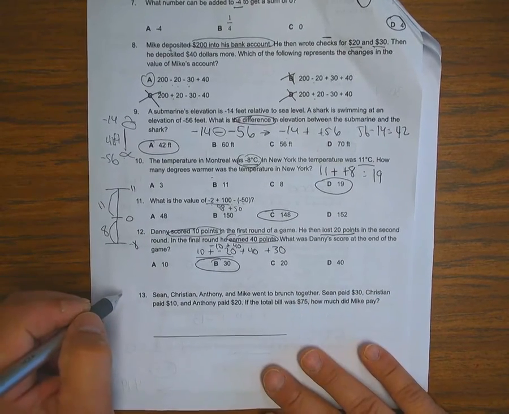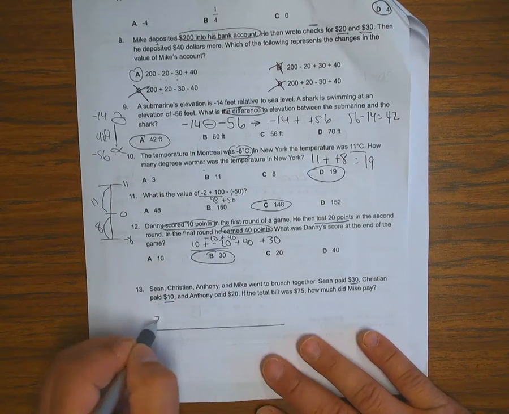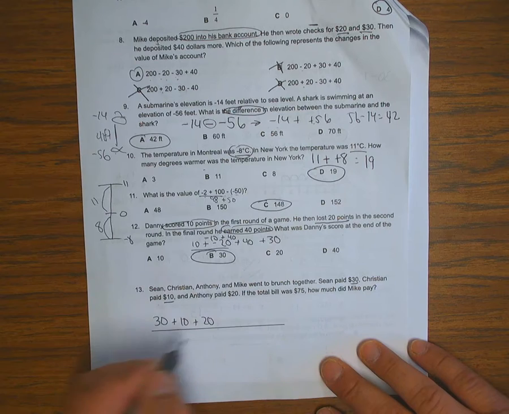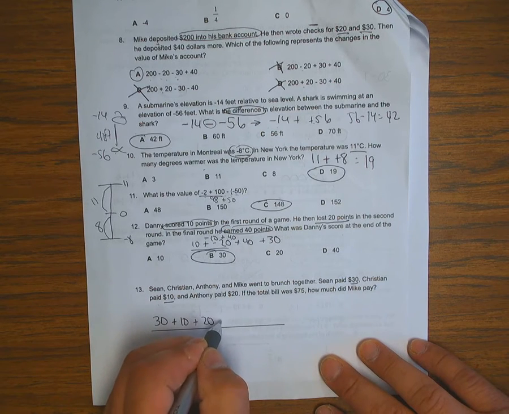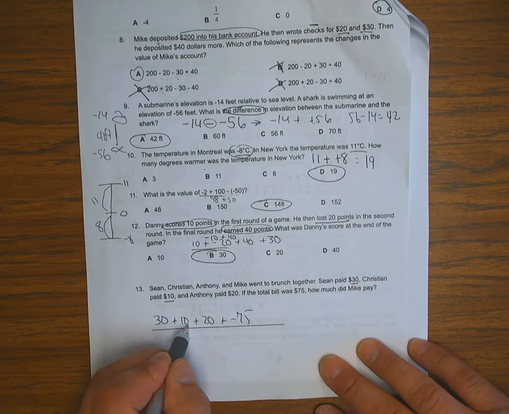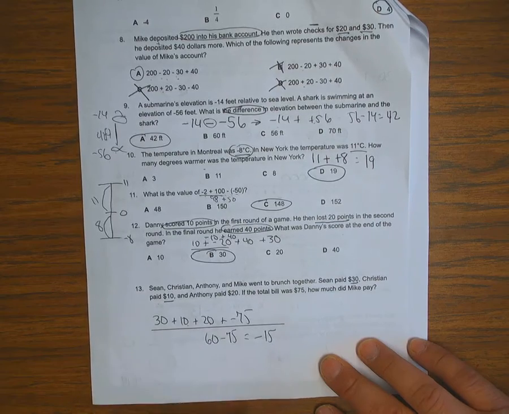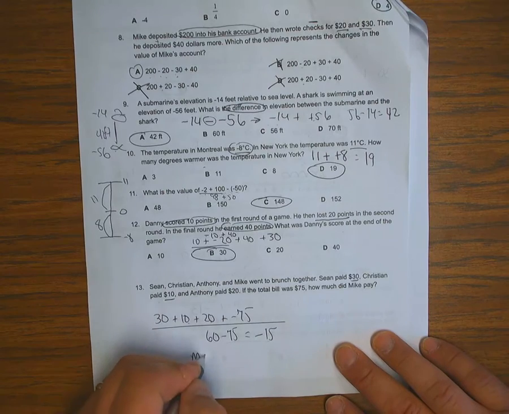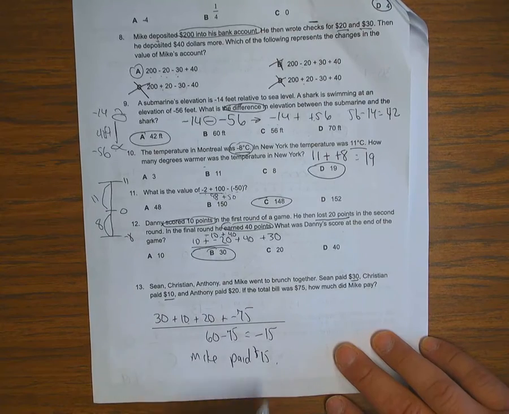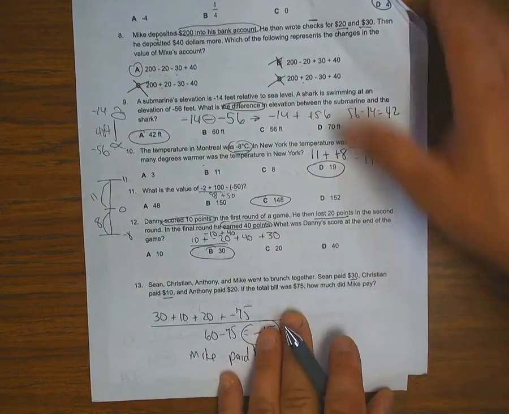Sean, Christian, Anthony, and Mike went to brunch together. Sean paid 30. Christian paid 10. And Anthony paid 20. If the total bill was 75, how much did Mike pay? Plus a negative 75. So we've got 60. 60 minus 75 is negative 15, which means Mike paid $15. That would get it to 0. There was a difference of $15 extra.